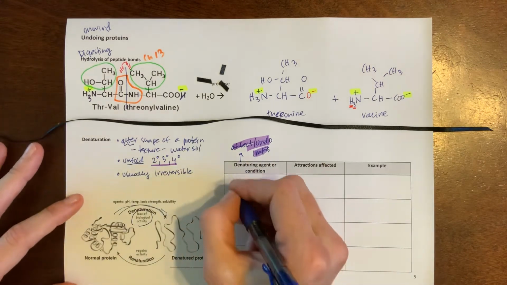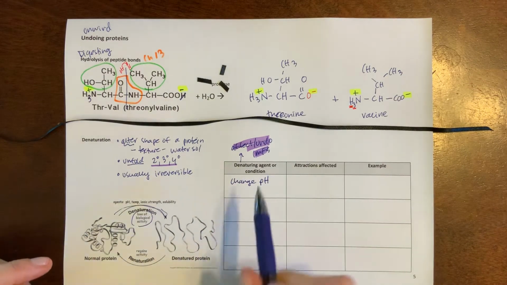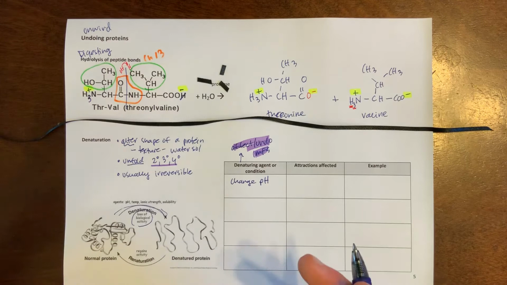The first one we'll look at is if you change the pH, then you can start to force your protein to unwind. And here's the problem.